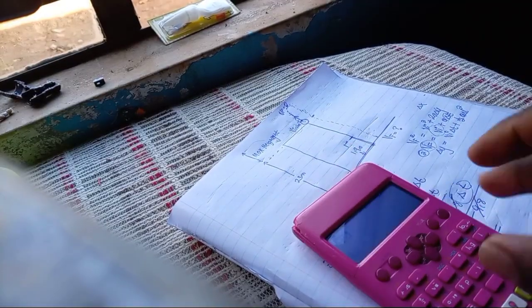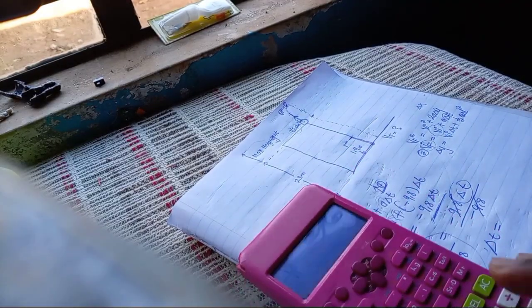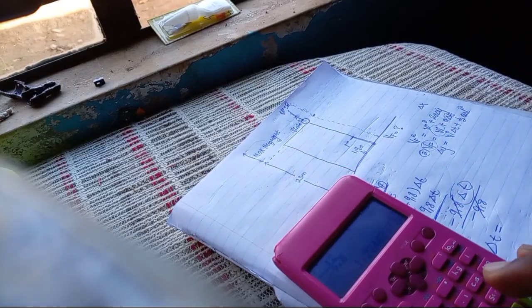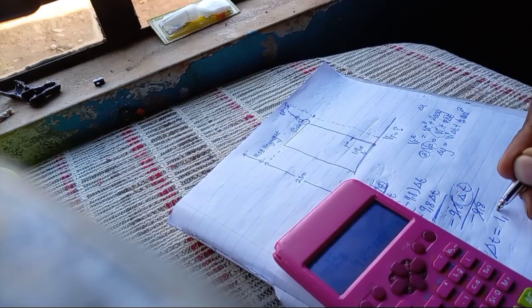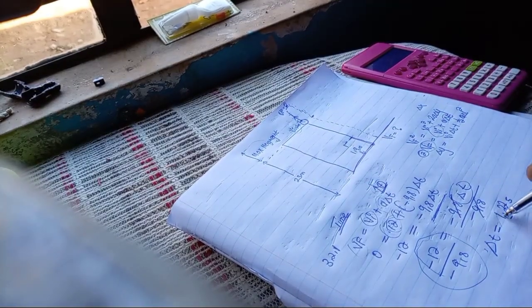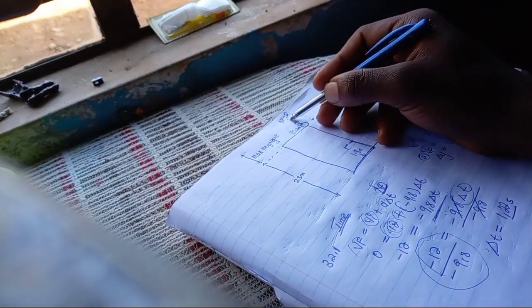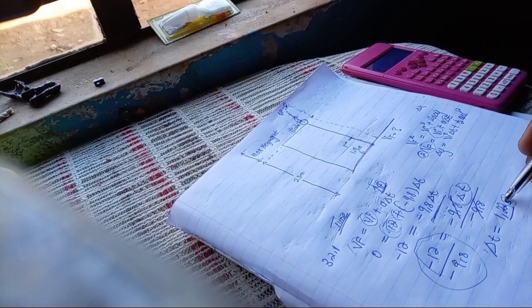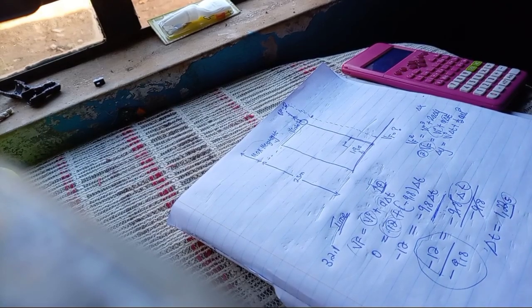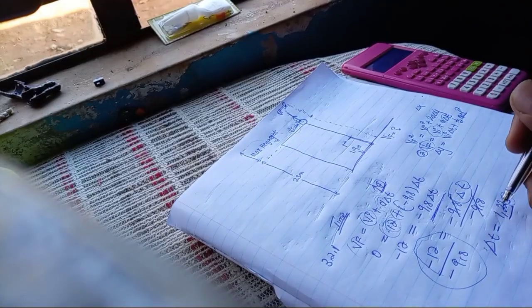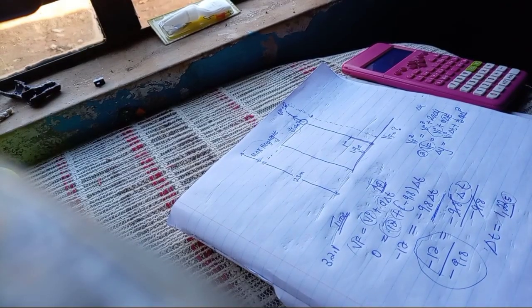Negative 12 divided by negative 9.8 gives us 1.22 seconds. So we found that our time to the maximum height is 1.2 seconds. Guys, do not forget to put units. Without units, your answer is going to be wrong, and you'll say, but I just wrote the correct answer, but you forgot to put units.